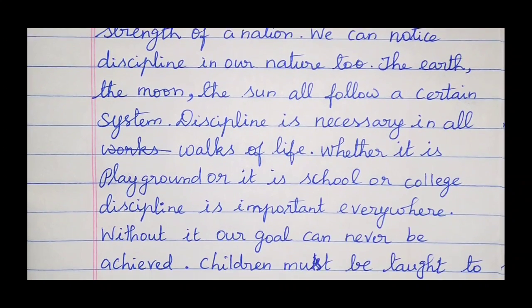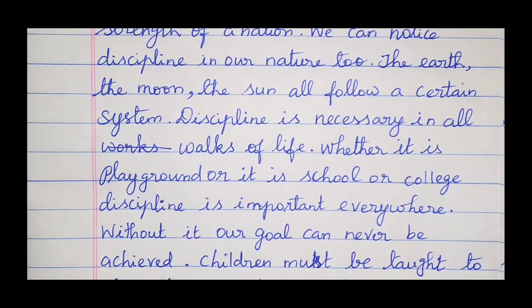Discipline is necessary in all walks of life, whether it is playground or school or college.